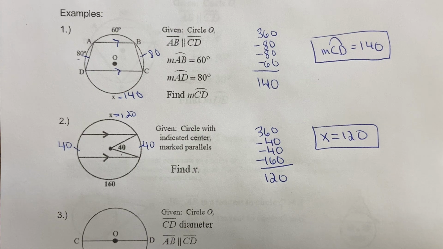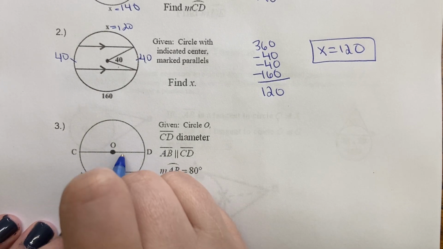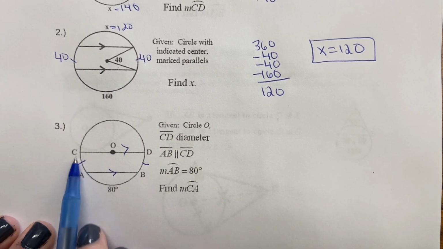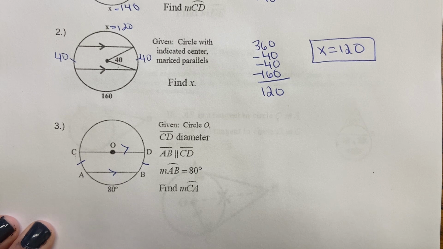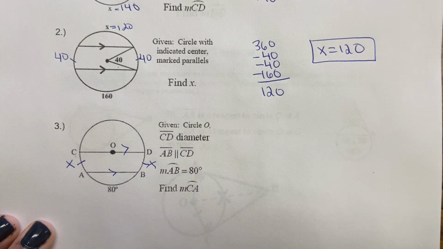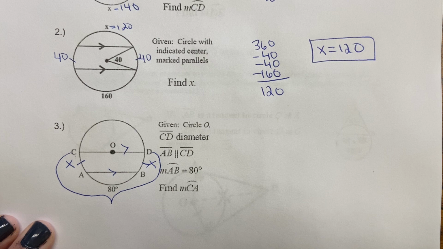Okay, perfect. So number 3. Given circle O, CD is a diameter, and that's going to be important. AB is parallel to CD, so mark those parallel. Right away I know that these two intercepted arcs are going to have the same degrees. If AB is 80, they want us to find what CA is, so we'll call that X. If this is an X, that's an X. Because it's a diameter, these three arcs are going to add up to 180.